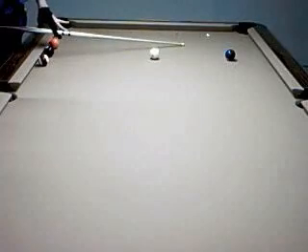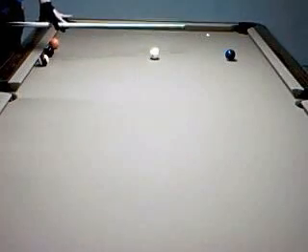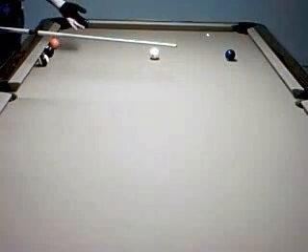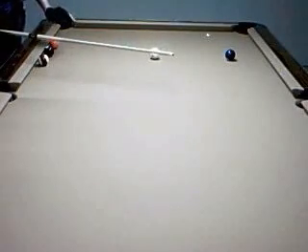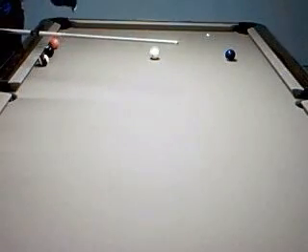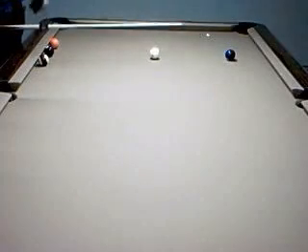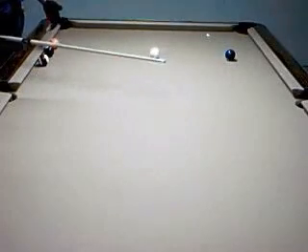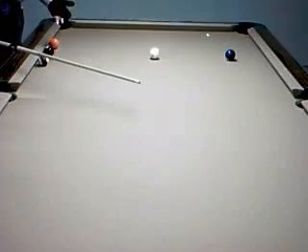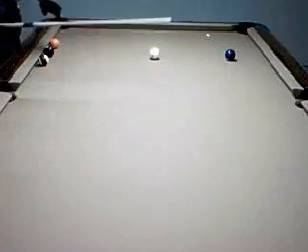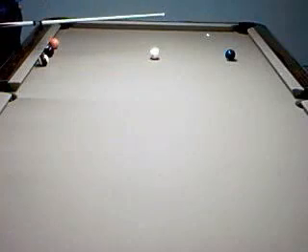In an upcoming video, I'm going to discuss how you can use English on the cue ball to either enhance or to compensate for throw-induced English, which I've spoken about in a previous video. I encourage you to take this to the table, to play with it, to practice it. Really the only way that you're going to see this or understand this is to put it in practice on the table and observe it yourself.